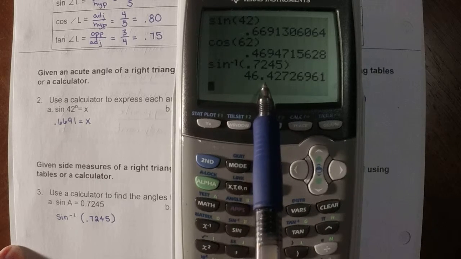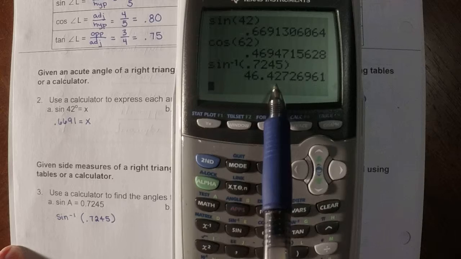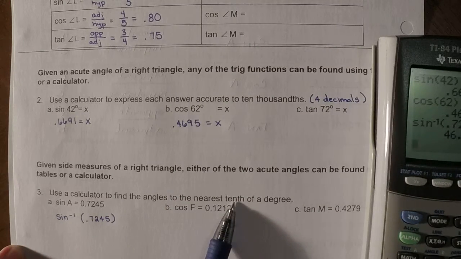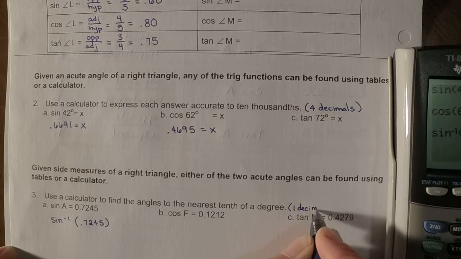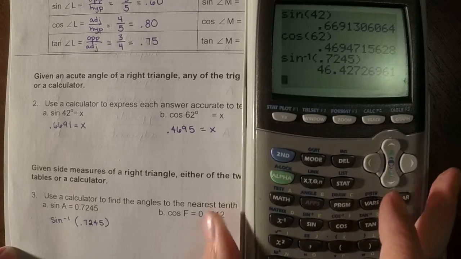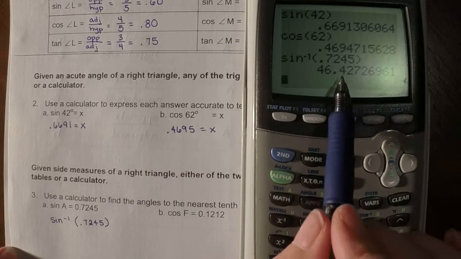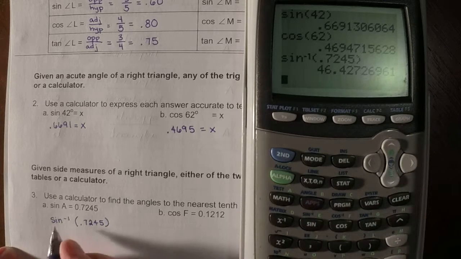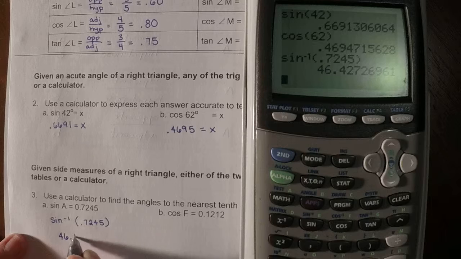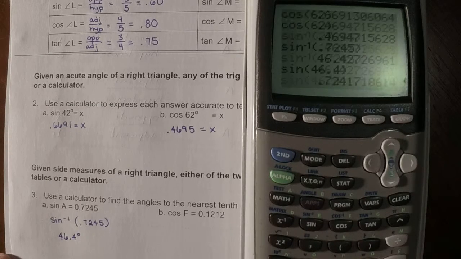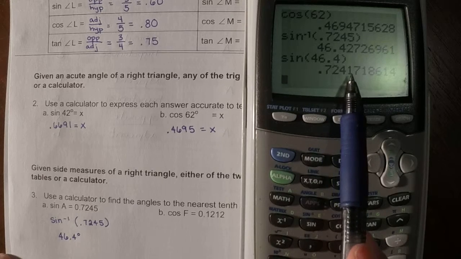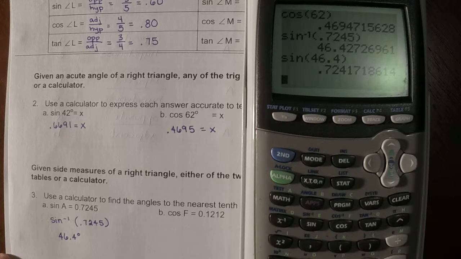So we're going to go ahead and do just the nearest tenth. So that's 1 decimal. Since this came out to 46.42, here's 1 decimal. The 2 doesn't make the 4 go up. So this would be 46.4 degrees. And if you weren't sure if you're right, you could try it. Sine of 46.4, and there's your 0.7241. Okay, so we didn't really use enough decimals to get to the 5, but you got close.